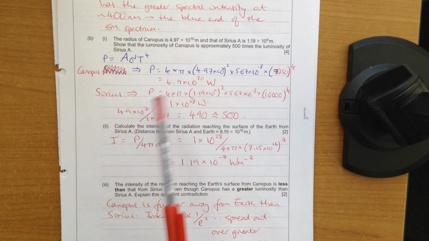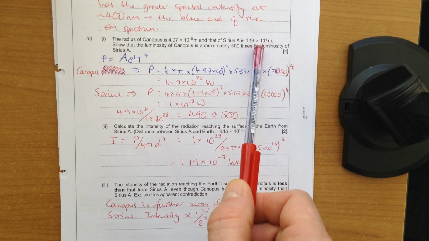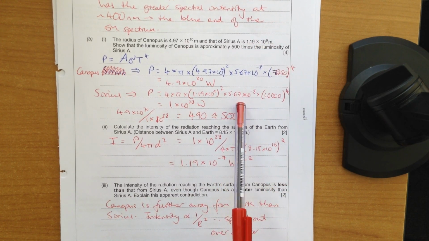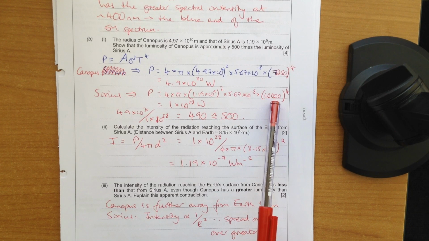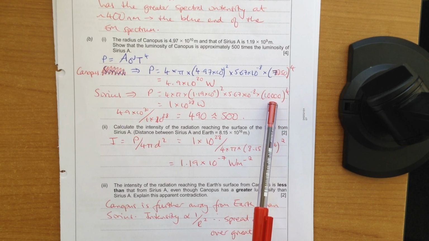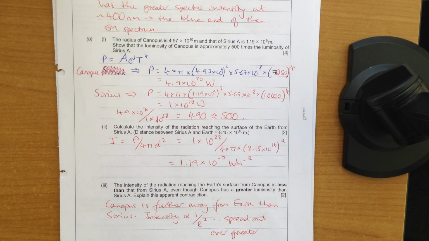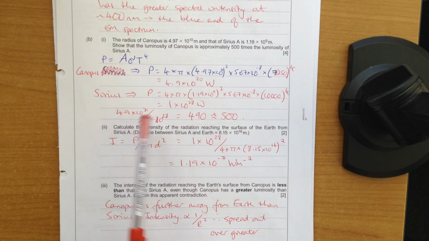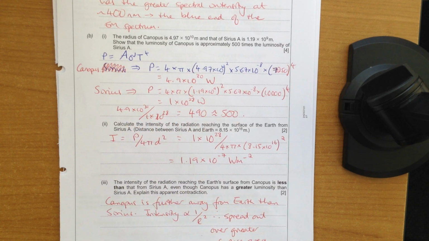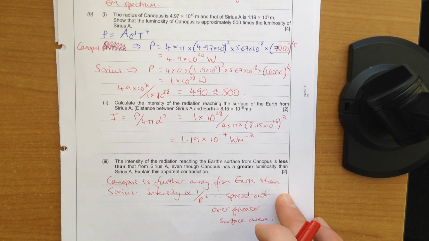Do the same for Sirius. 4 pi r squared. There's the value for the radius. Stefan's constant. Surface temperature of the star, again they gave us that on the graph, to the power 4. Put it all in. I come out as 1 times 10 to the 28 watts. Now they wanted us to show that this one is about 500 times the size of this one. So if I divide those numbers, it comes out as 490, which is pretty close to 500 as far as I am concerned. Happy days.